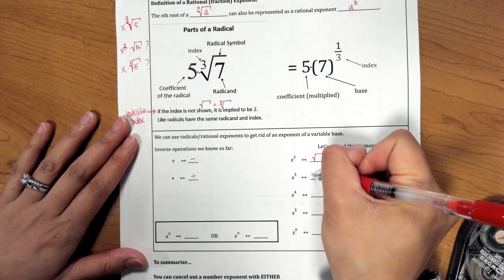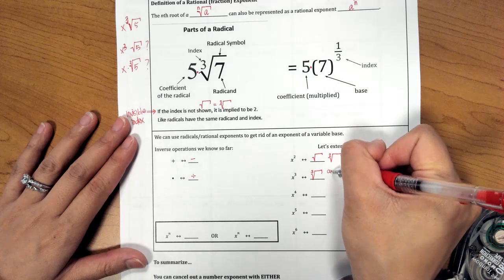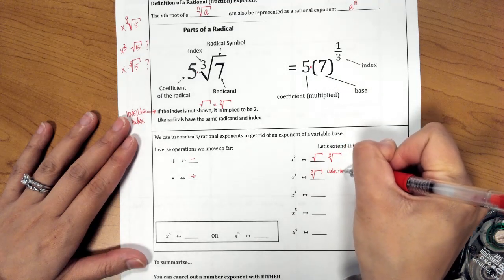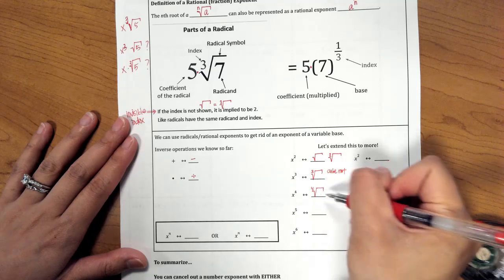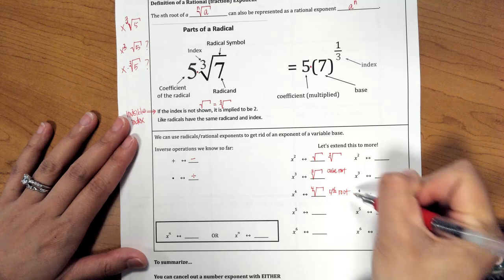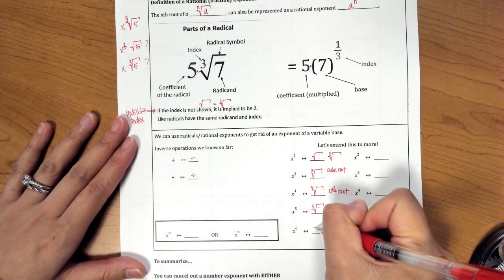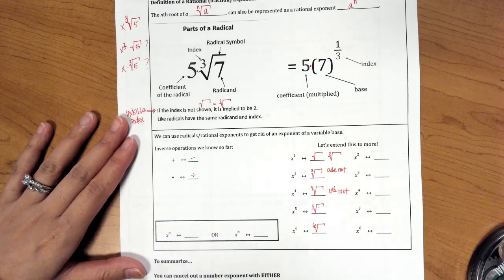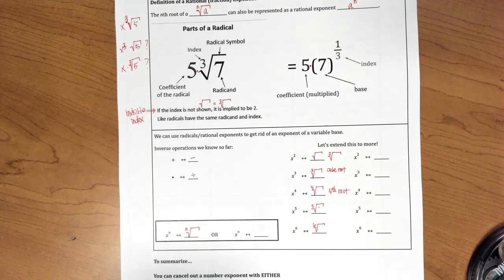That means this one must be a root with a 3 for an index. This is called a cube root. If we have a 4 as an index, that's a 4th root. We can have 5, 6, which means no matter what number I use, this can be n.